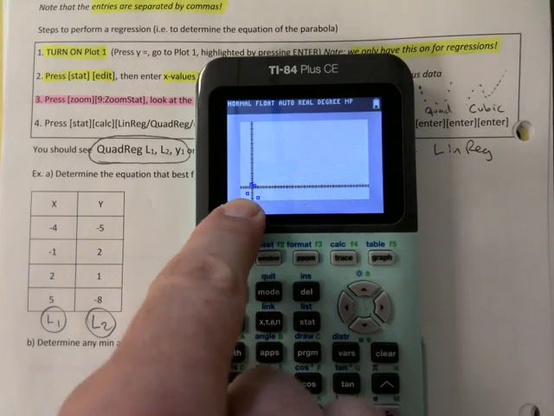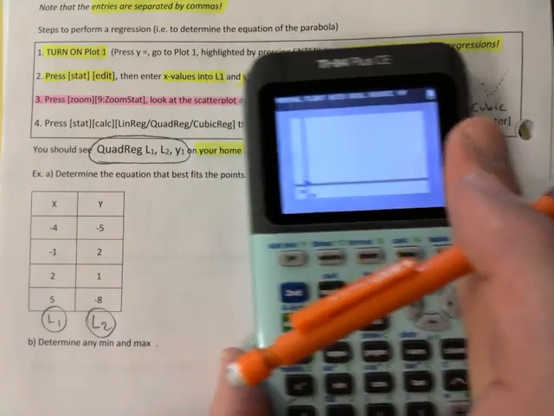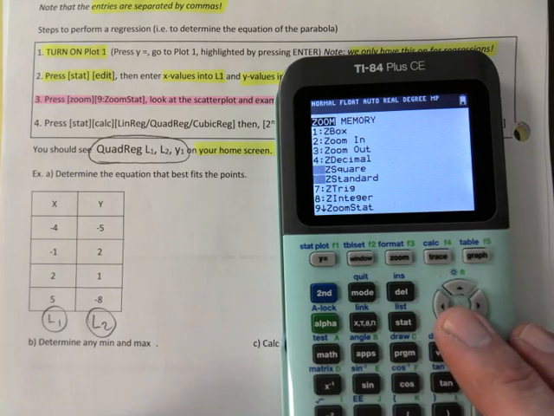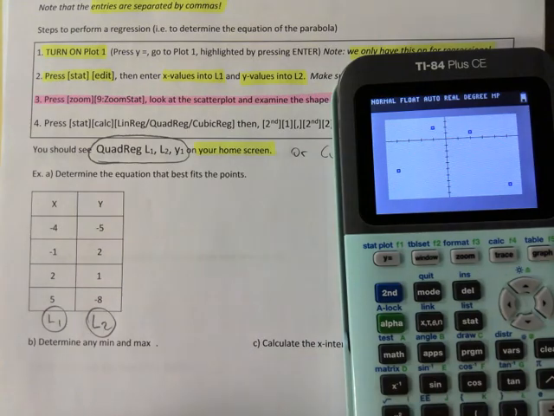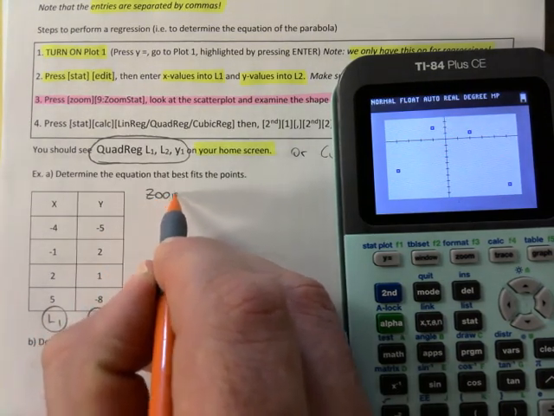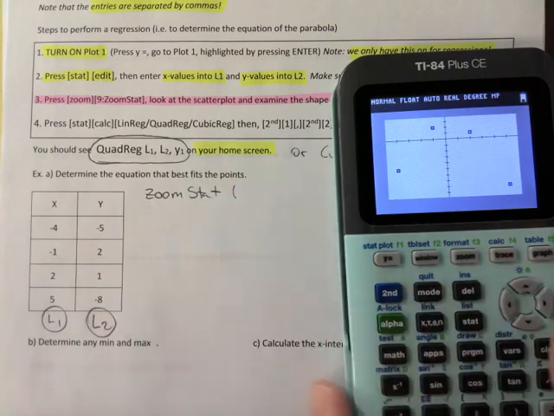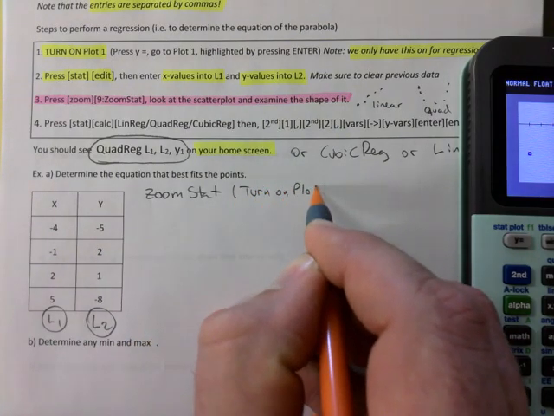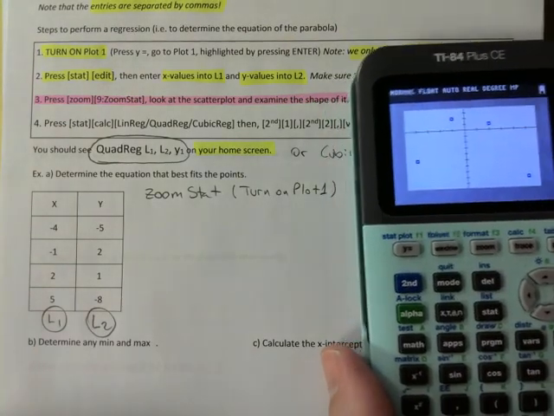You see a little something happening here, okay? But I don't like that very much. This is where I use zoom stat for sure. When I want to see a scatter plot, I use zoom stat, and there it is. Make sure you turn on plot 1. If you don't have plot 1 turned on, zoom stat isn't going to do a thing, okay?